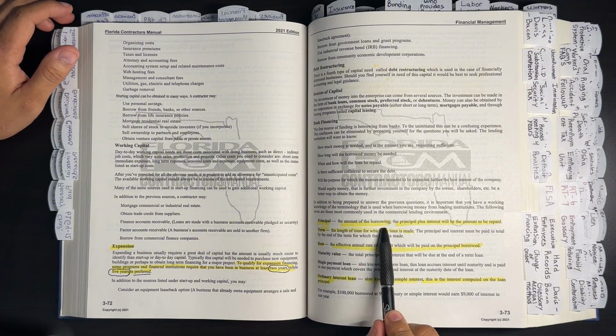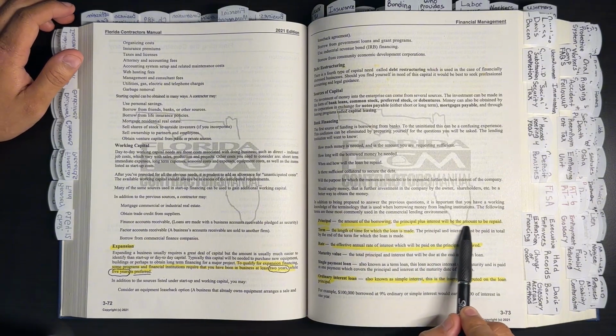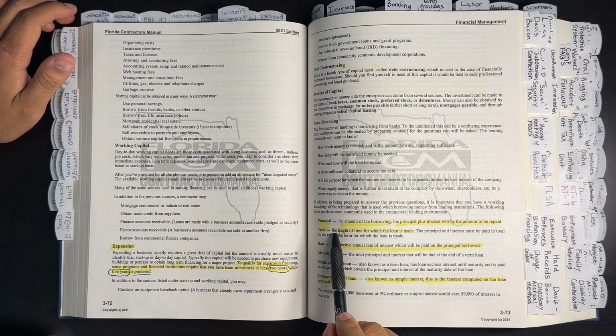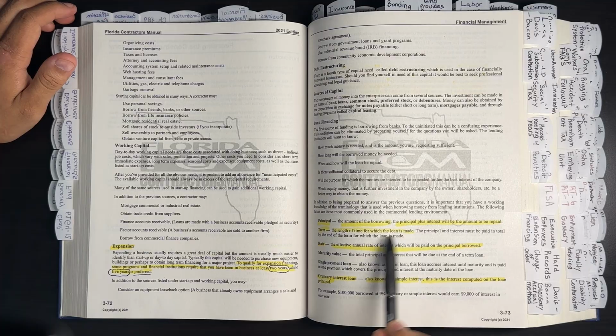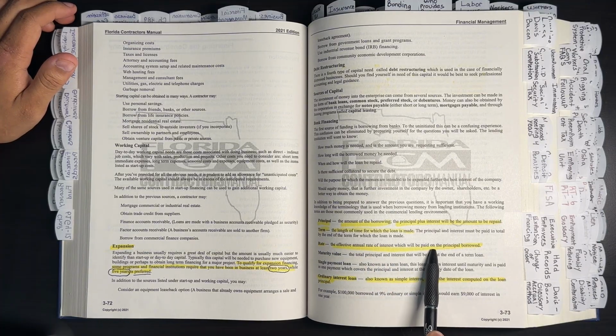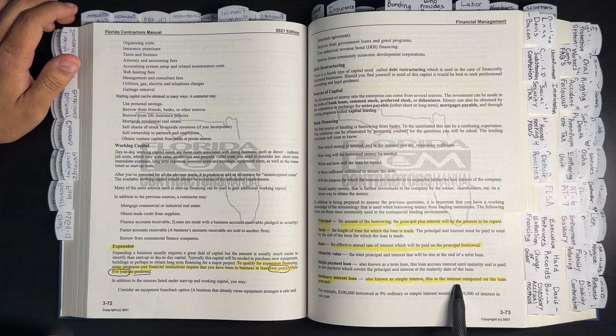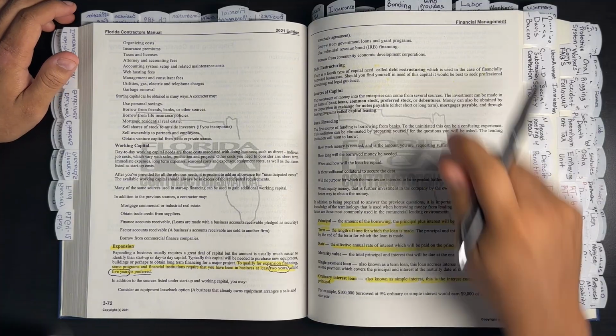The amount of borrowing, the principal plus interest, will be the amount to be repaid. Term, the length of which the loan is made. Rate, the effective annual rate of interest which will be paid on the principal borrowed. Ordinary interest loan, also known as simple interest. This is the interest computed on the loan principal.